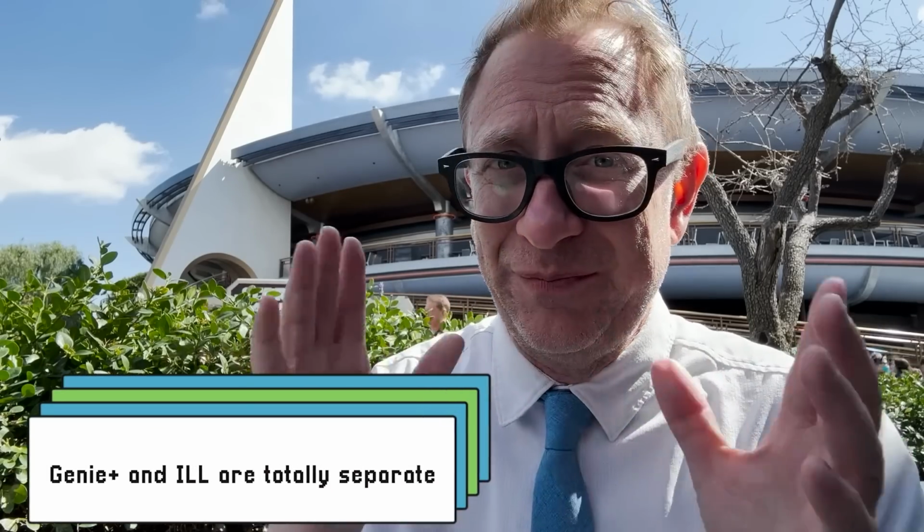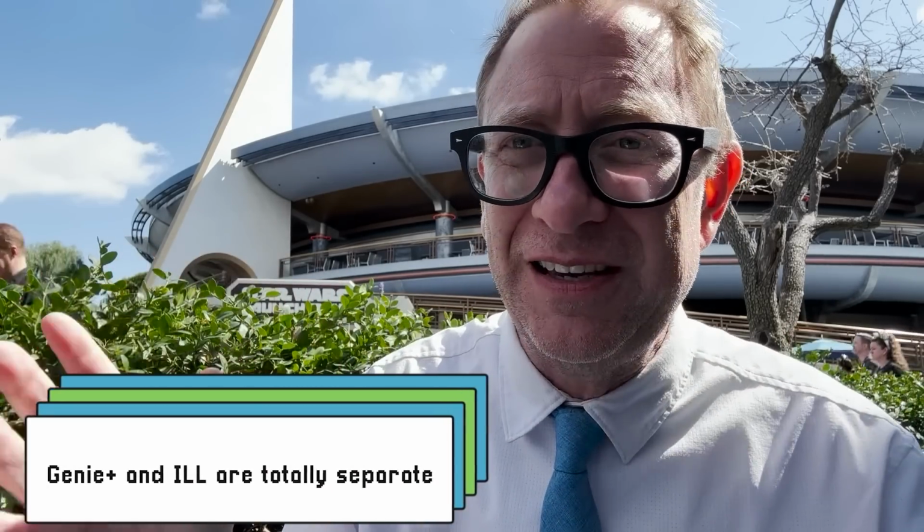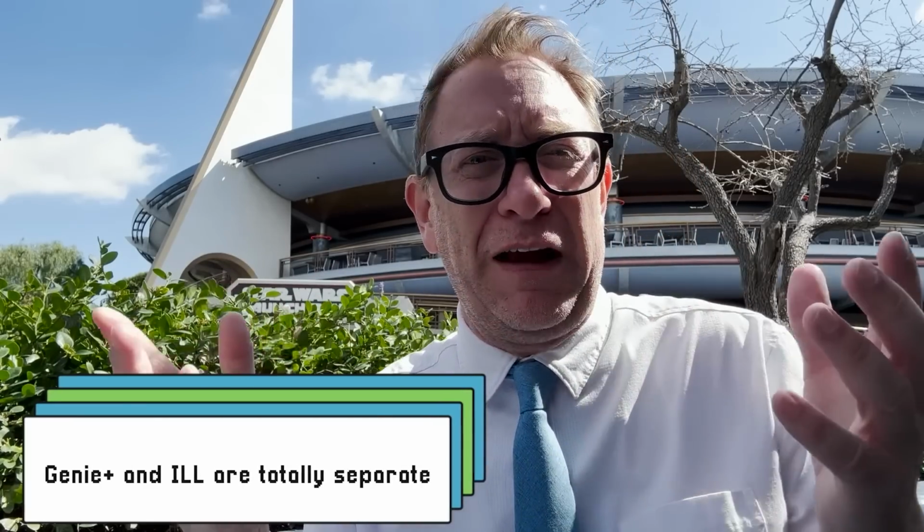So you have to buy Genie Plus if you want to ride attractions like Indiana Jones, It's a Small World, and Space Mountain. And then if you want to go on Rise, you have to buy the Individual Lightning Lane. Two different things, two different purchases. So it can start adding up if you have a family of 4.